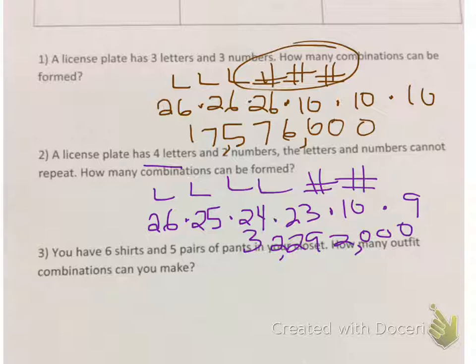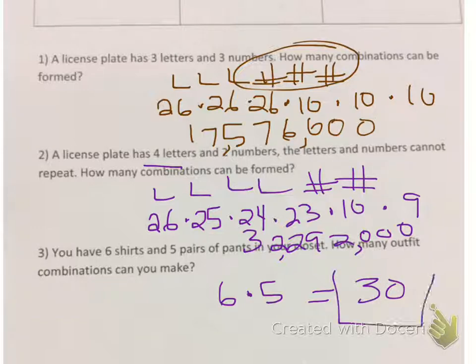All right, the last one says you have 6 shirts and 5 pairs of pants in your closet. How many outfits can you make? Well, 6 shirts, 5 pairs of pants, we really can just multiply those together to get a combination of 30 different outfits.